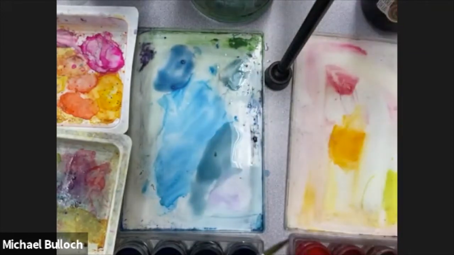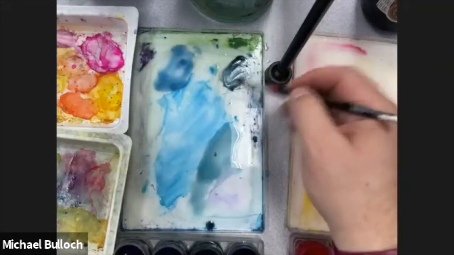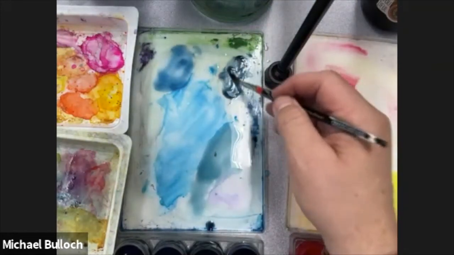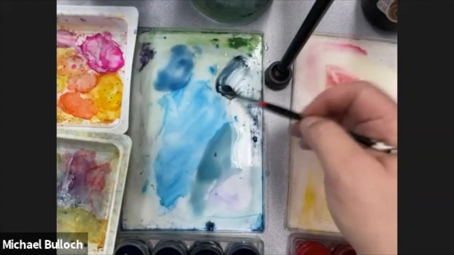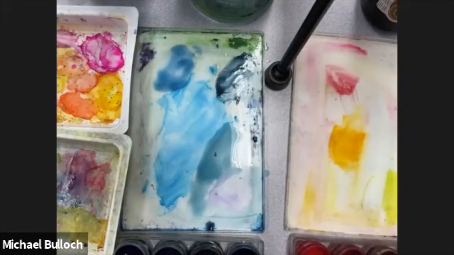That's Maya blue. That's what that is. What is this? Is indigo right here. I also put a lot of water into that. So you know, a little indigo. If you have indigo, that would be a good one to use as well.